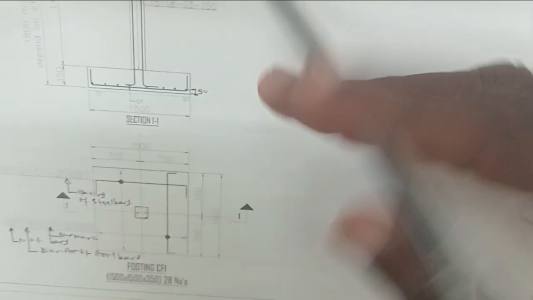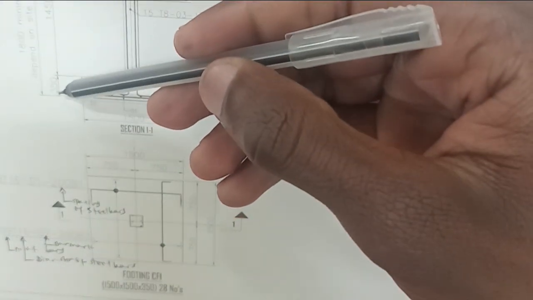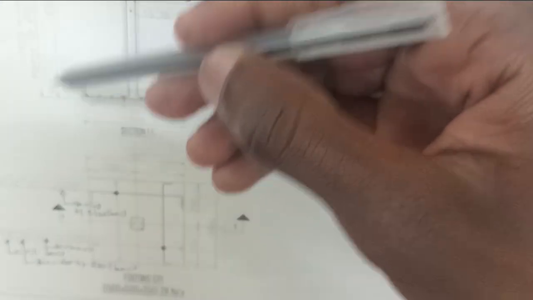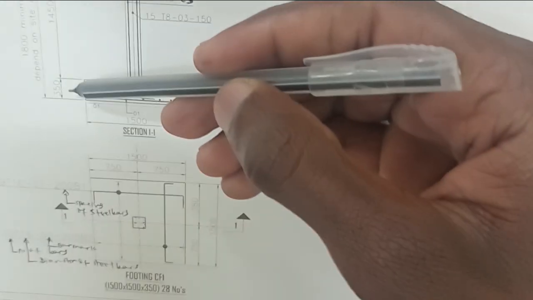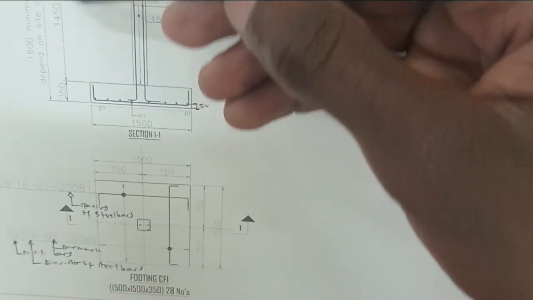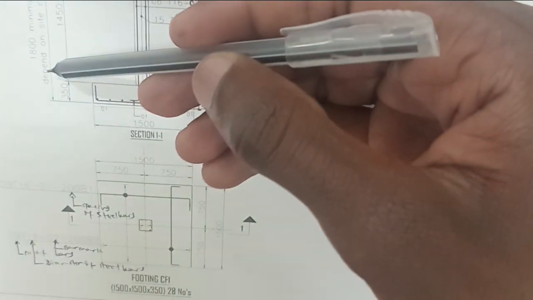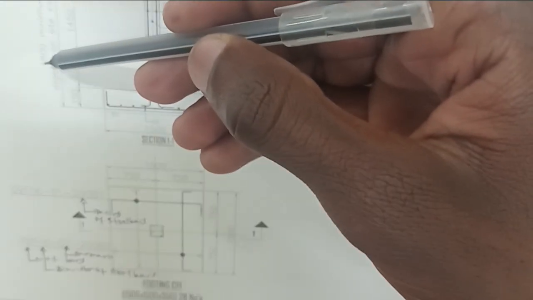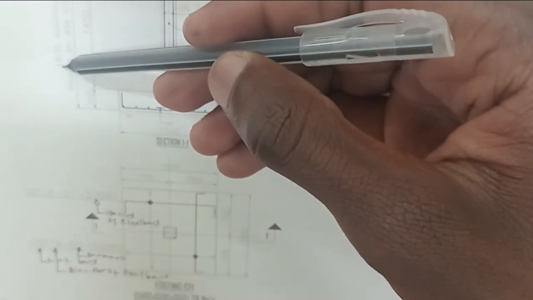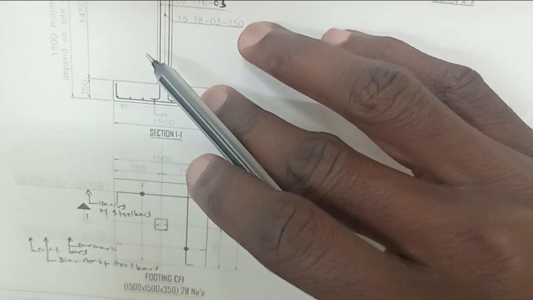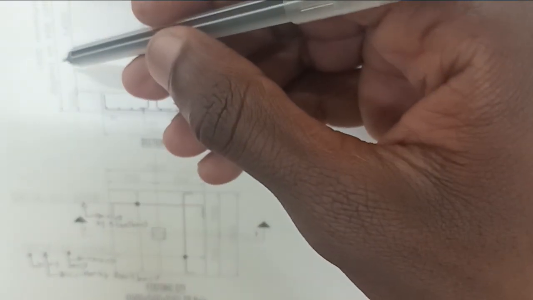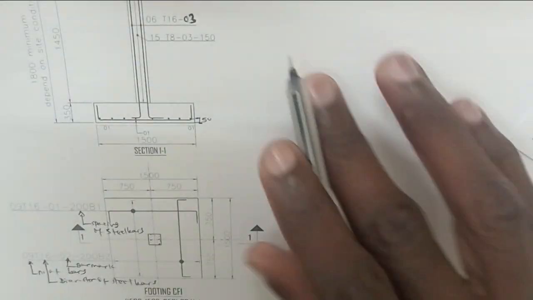Also, as you see, this is from the soil up to the ground level. This represents the height of the foundation. So the foundation should be placed at the height of 1.8 meter, which is 100 millimeter. This height depends on the site condition.